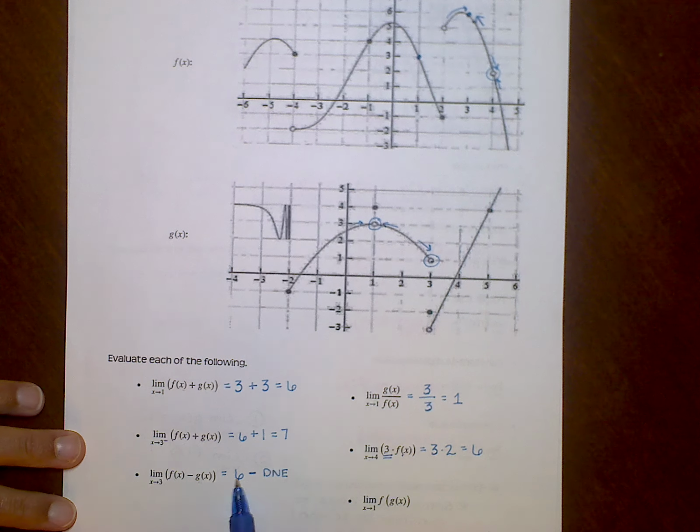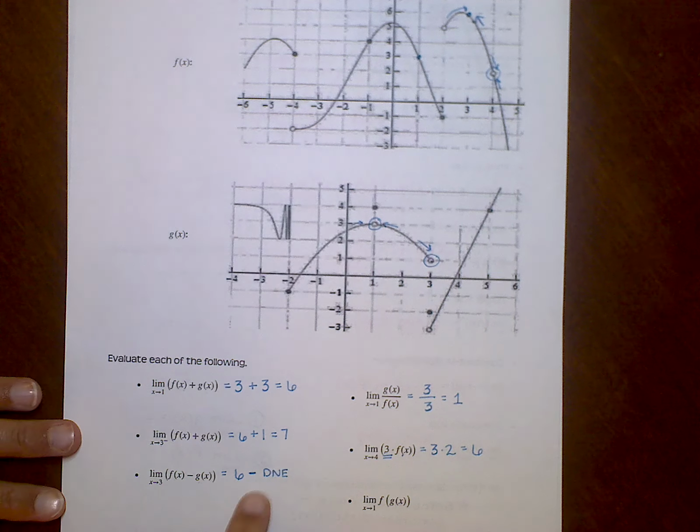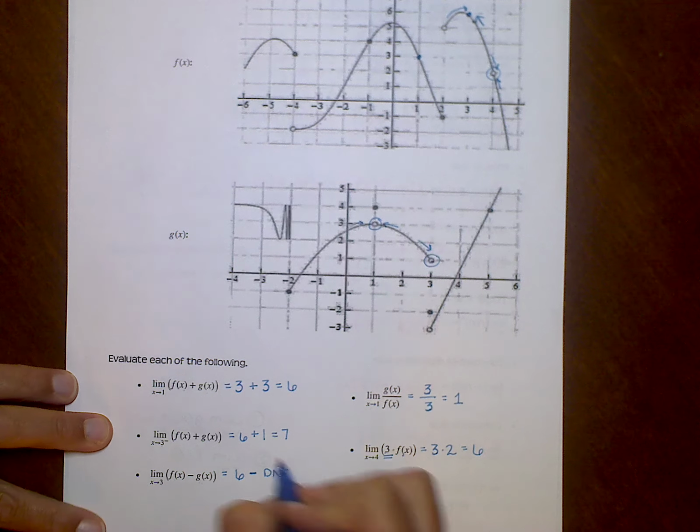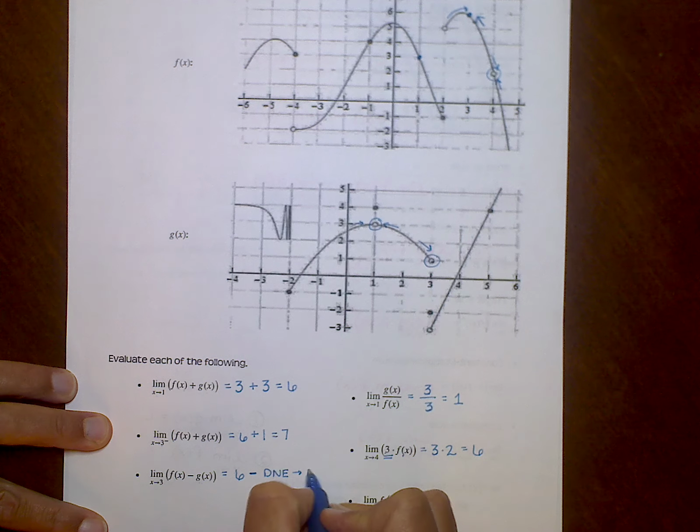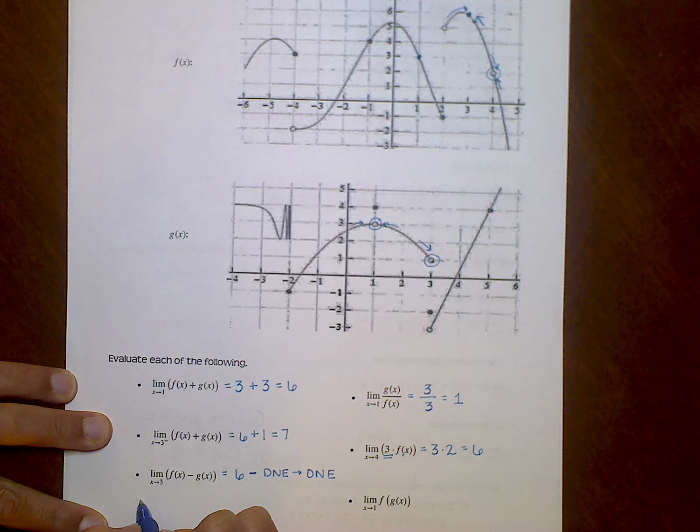So we wanted to be careful that we don't get into the habit of, as soon as we see a DNE, thinking that the whole answer is DNE. In this case, it is true. So let me just show you what I mean. My final answer here is that this does not exist. But what I really should check is the limit as x approaches 3 from the left of f of x minus g of x.